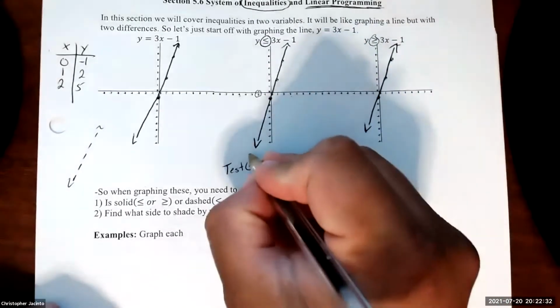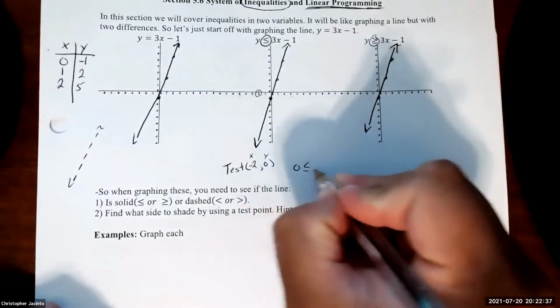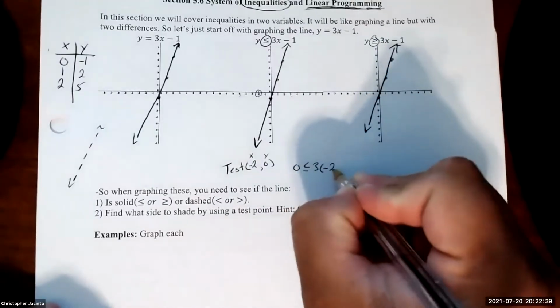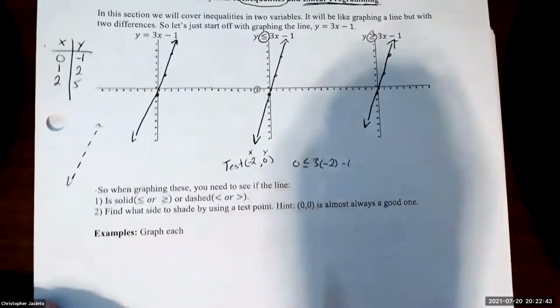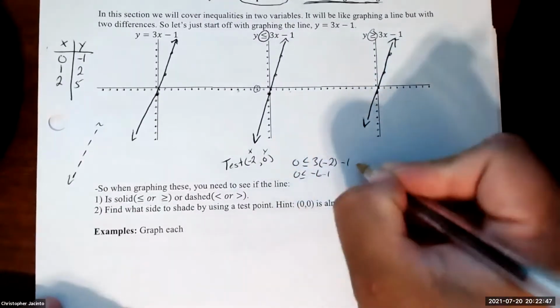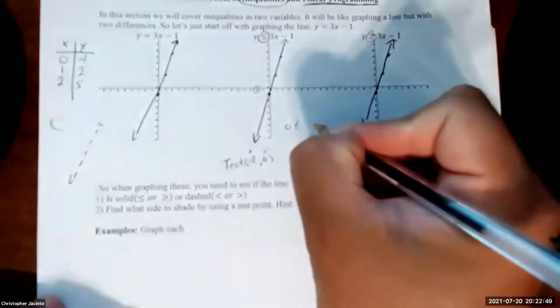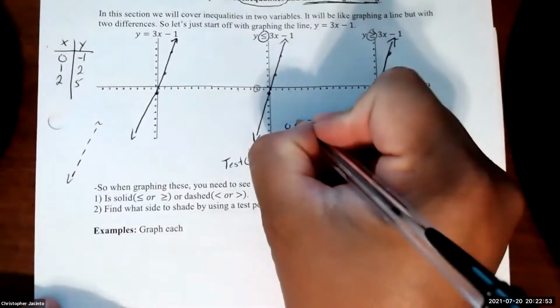Remember, this is just a review. That's x and y, plugging it in respectively for each case. All right, so this gives me 0 is less than or equal to -6 minus 1. So is this a true statement? Is 0 less than or equal to -7?